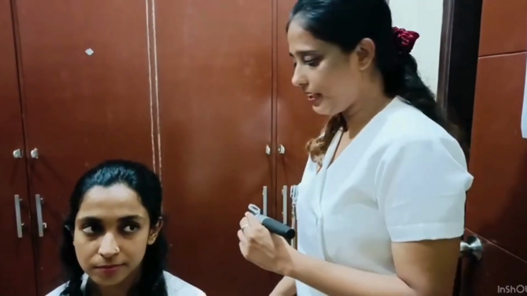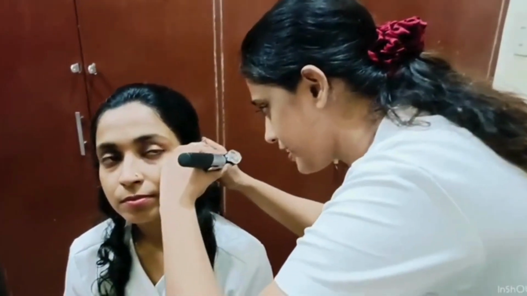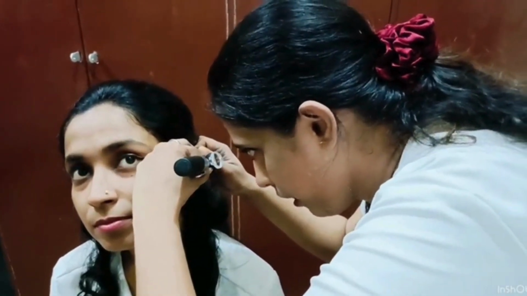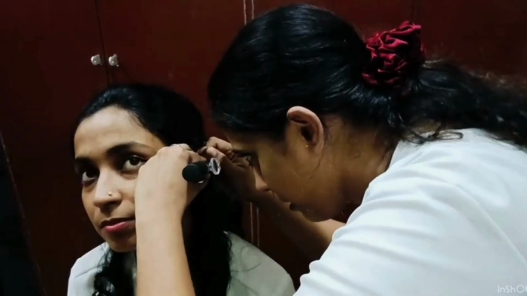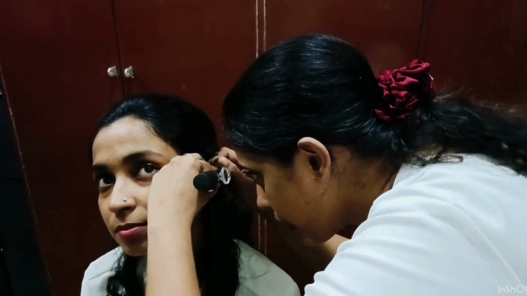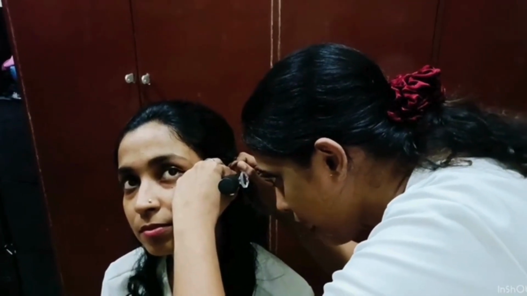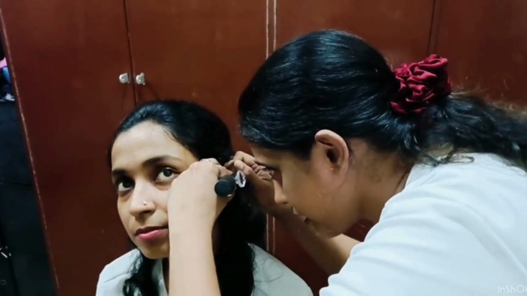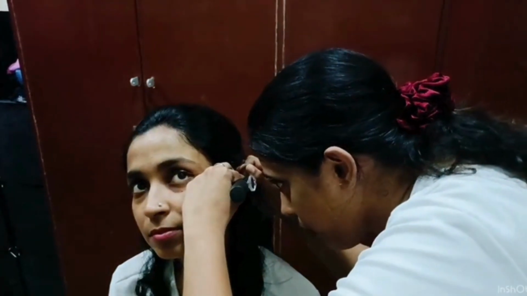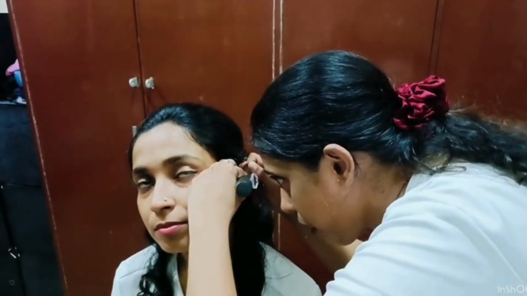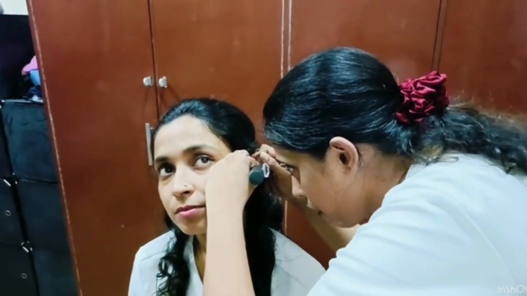Now I will be examining the left ear using my left hand. So I will be doing the same, pulling the ear upward and backward and away from the ear and looking at the ear canal if there is any discharge or any inflammation or redness of the skin, and also looking at the eardrum for its color and contour and also looking for the cone of light. So all the findings are normal. So thank you for your cooperation. Thank you.